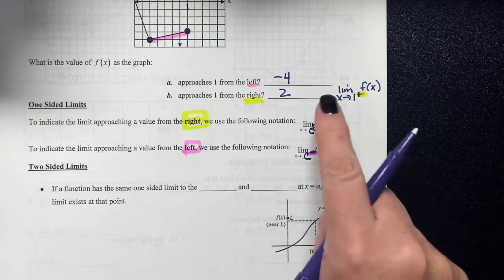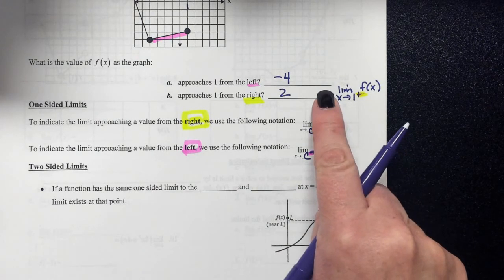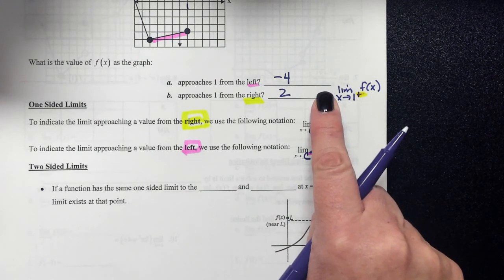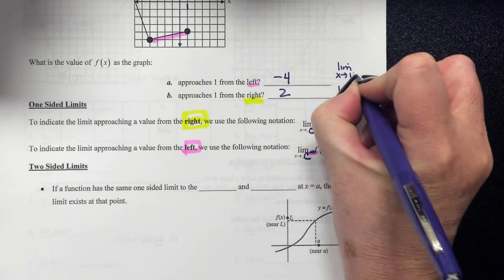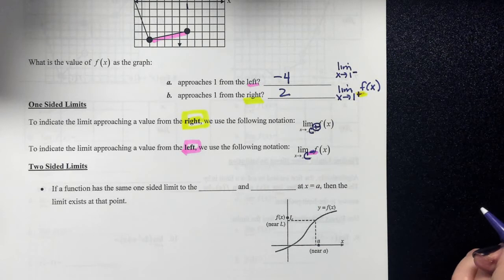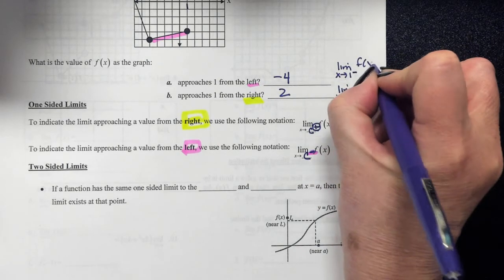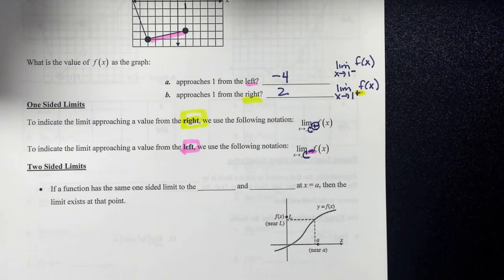So for example, up here in Part A, when I asked you to find what happens as the graph approaches 1 from the left, you actually found the limit from the left. So the notation you would see is the limit as x approaches 1, with a negative exponent on the 1, and then f of x. So that's what a one-sided limit is. With a one-sided limit, after the number following the arrow, you're going to see a plus or a minus as the exponent for that particular number.